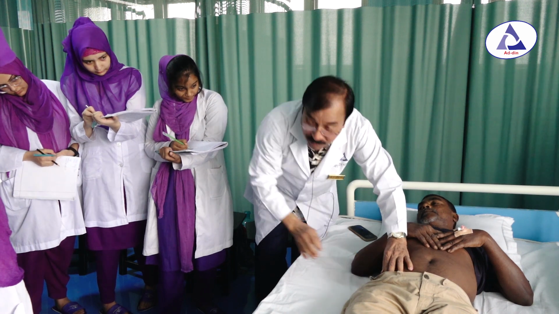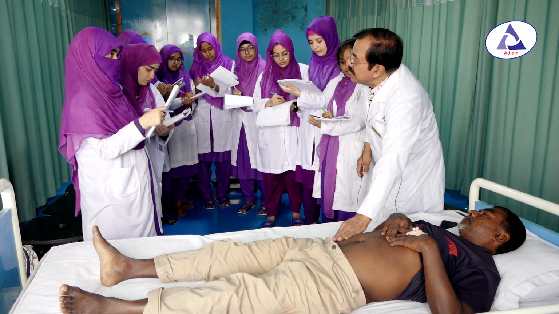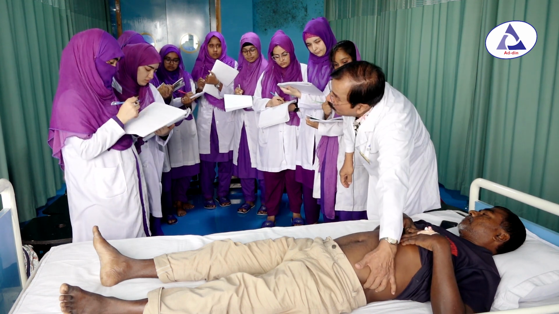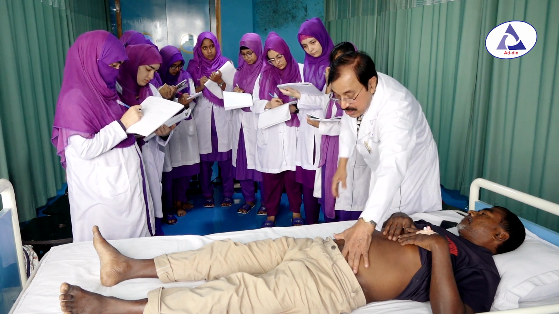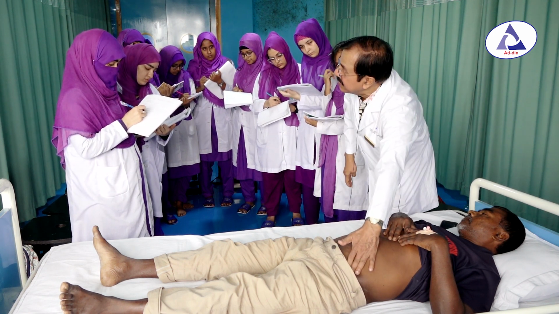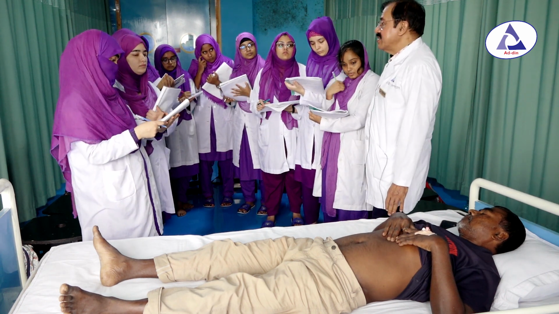Then you will get the prominent area. This is the anterior iliac spine. Same way you come over here and follow the anterior suprapubic spine. Then connect these two anterior suprapubic spines. And we will get another plane, the transtubercular plane.